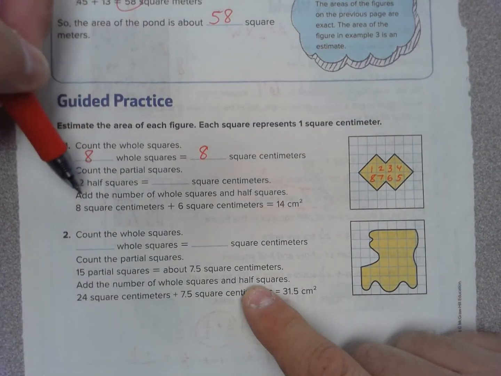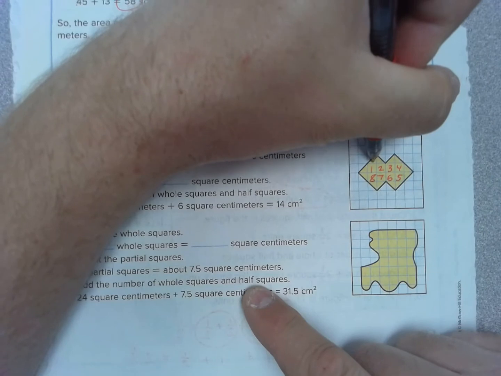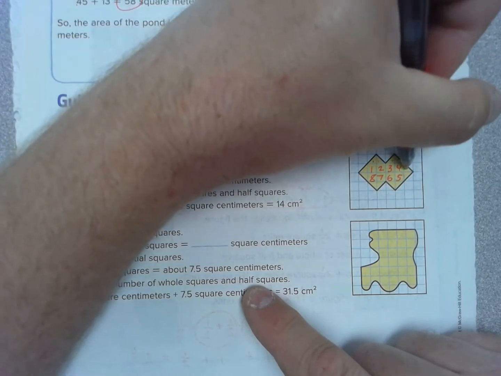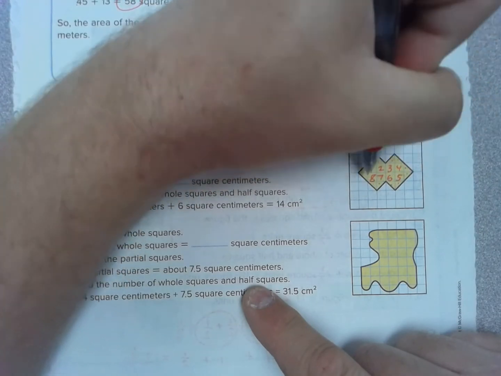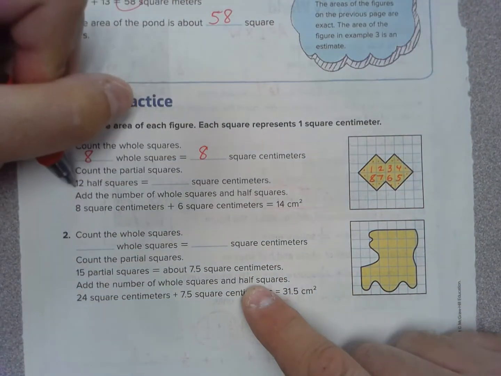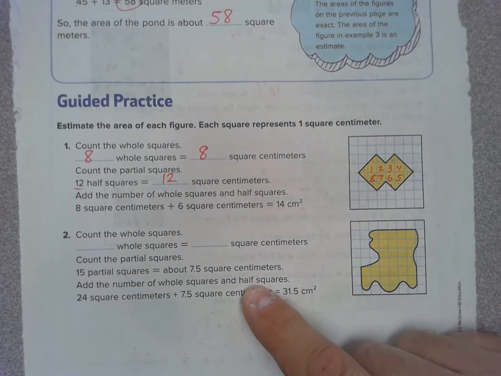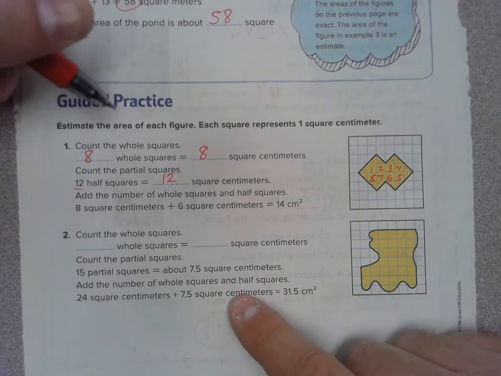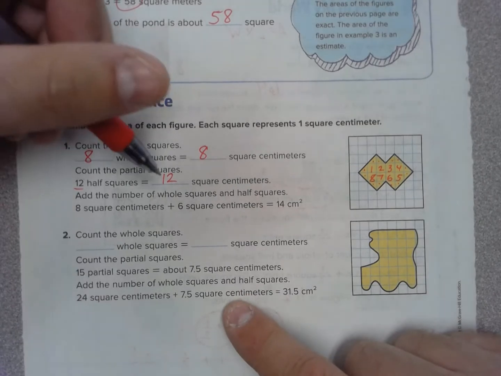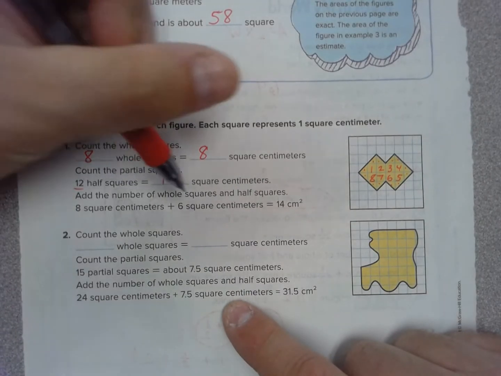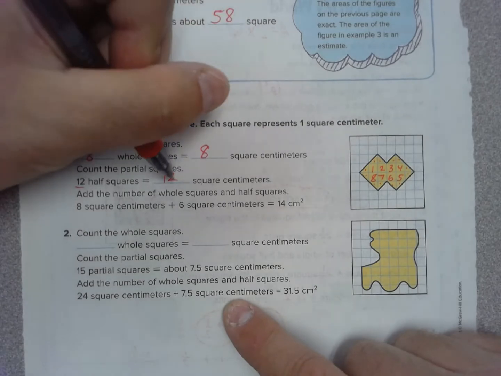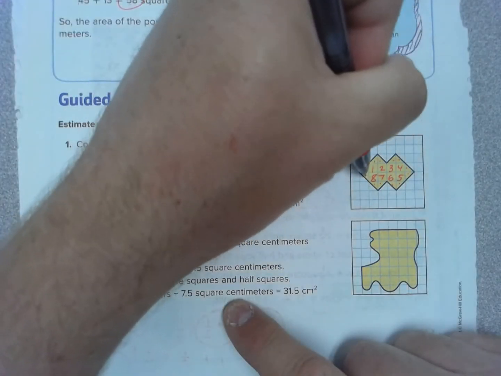Now we're going to count the partial squares. So we have, looks like 1, 2, 3, 4, 5, 6, 7, 8, 9, 10, 11, 12. So there's 12 half squares. So we're going to add the number of whole squares and half squares. So remember, that's going to be half of that because there's 12 of these partials.